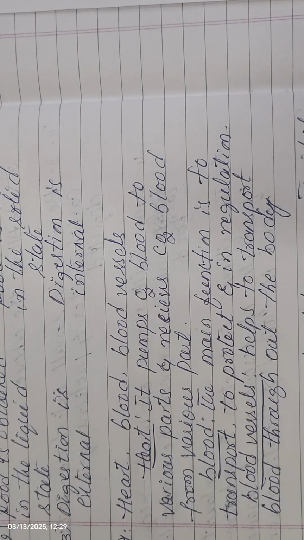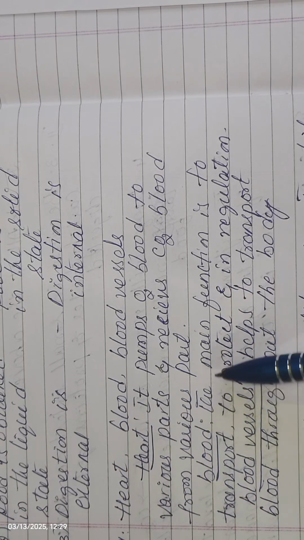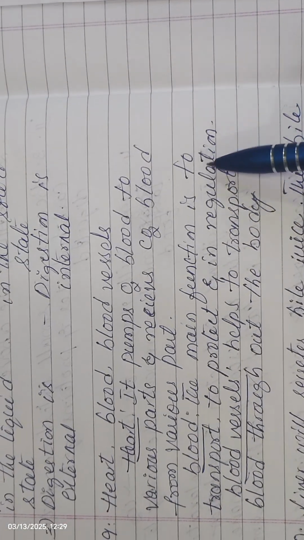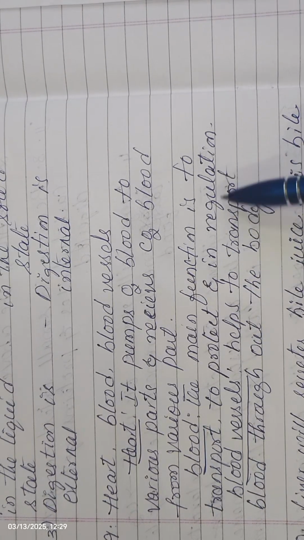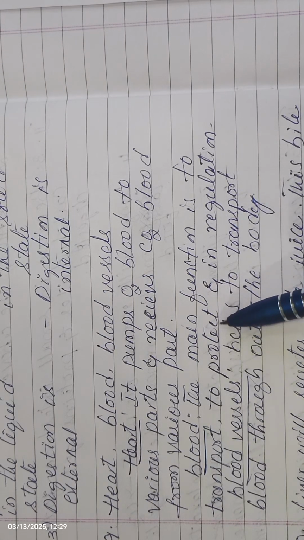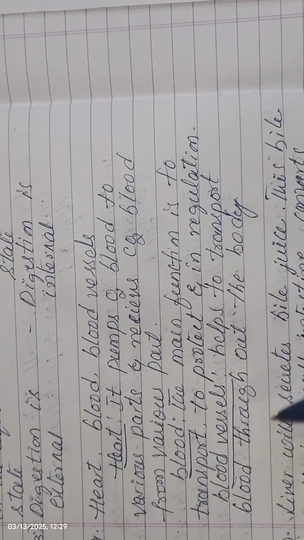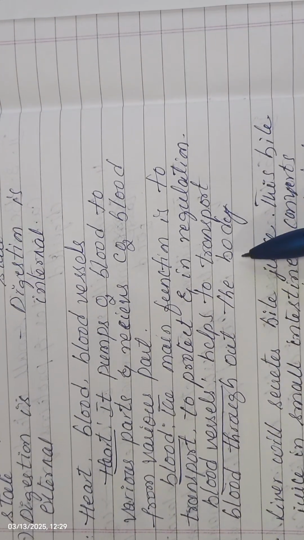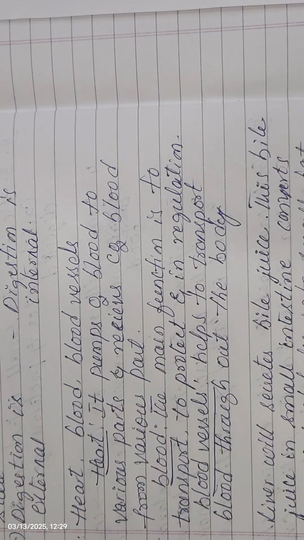Then blood. Its function is to transport, protect and regulate. What is the main function of blood? It helps in transportation, protection and regulation. Blood vessels help to transport blood throughout the body. So these are the components and their functions. So we'll see the next question.